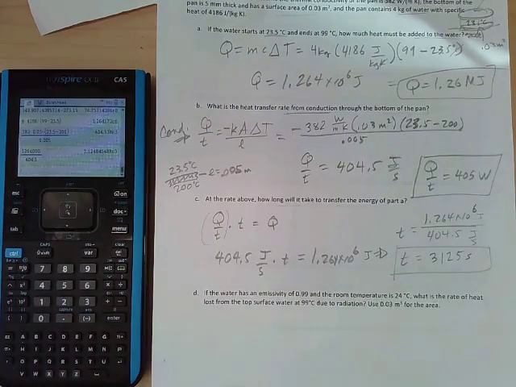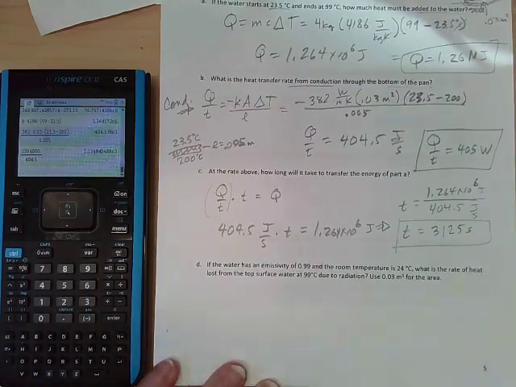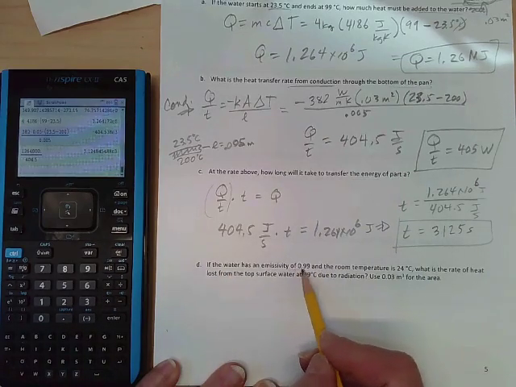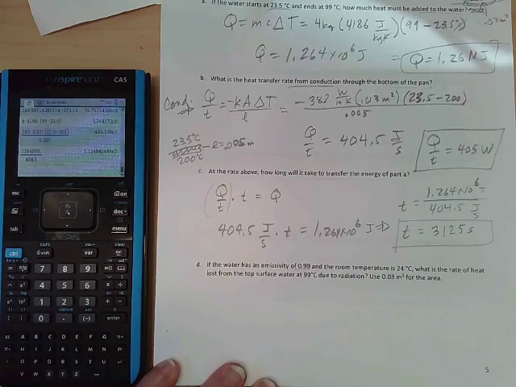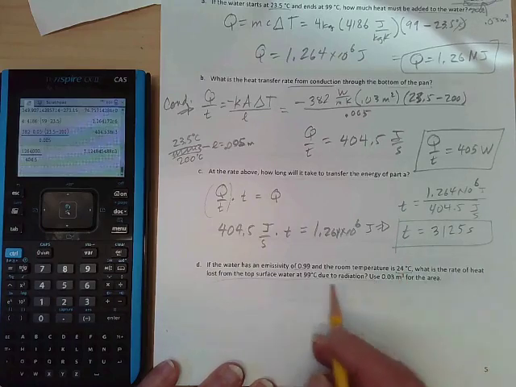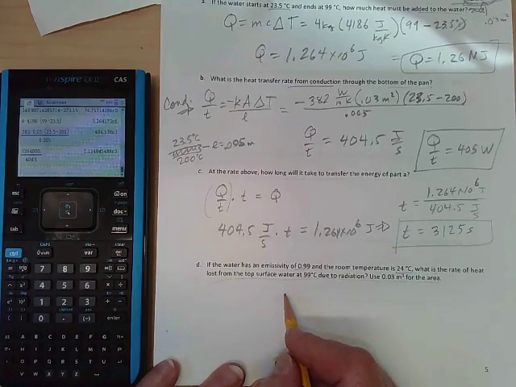I think it's okay. All right, I made a mistake in my earlier version, I think. I like this number better. Okay, part D. If the water has an emissivity of 0.99, room temperature is 24, what is the rate that heat is lost from the top surface of the water due to radiation? Use the same area for the area of the top as the bottom.